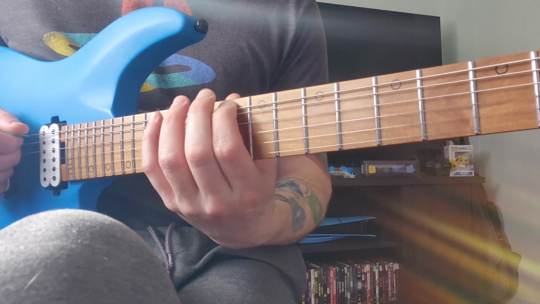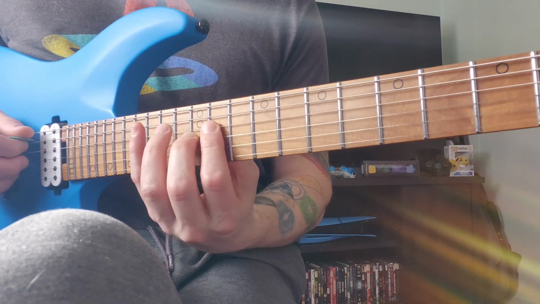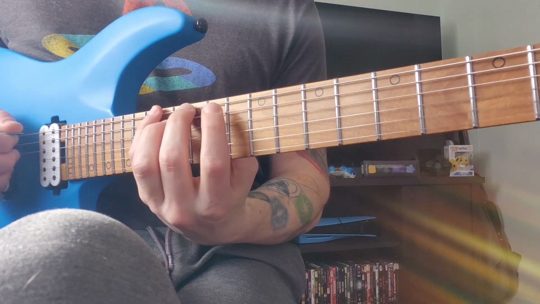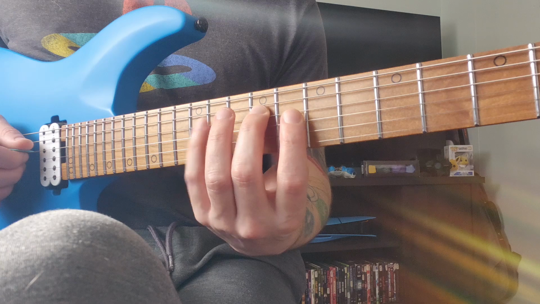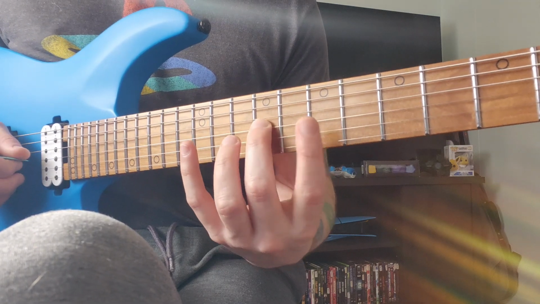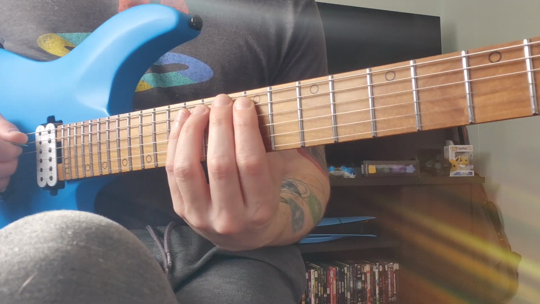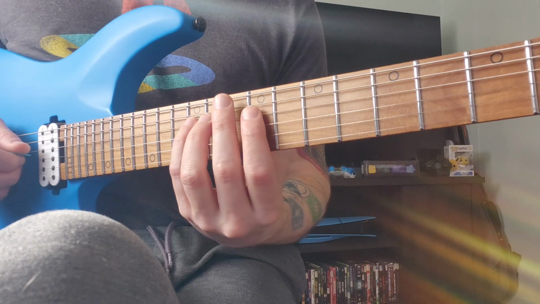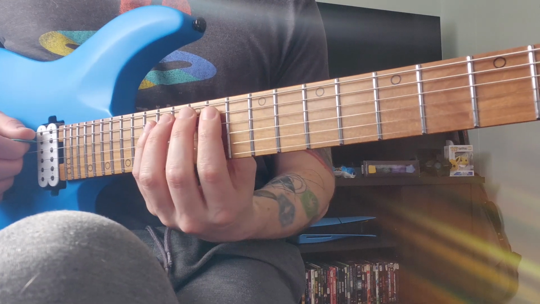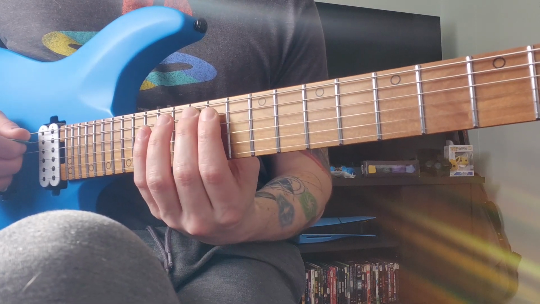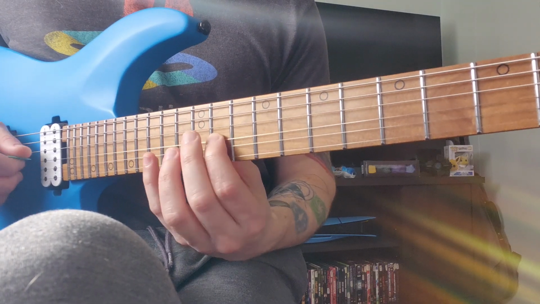Lydian, 1, 2, 3, sharp 4, 5, 6, 7, 1. Mixolydian, or 5, 1, 2, 3, 4, 5, 6, flat 7, 1. Aeolian or pure minor, 1, 2, flat 3, 4, 5, flat 6, flat 7, roots. Locrian or 7th, 1, flat 2, flat 3, 4, flat 5, flat 6, flat 7, roots.